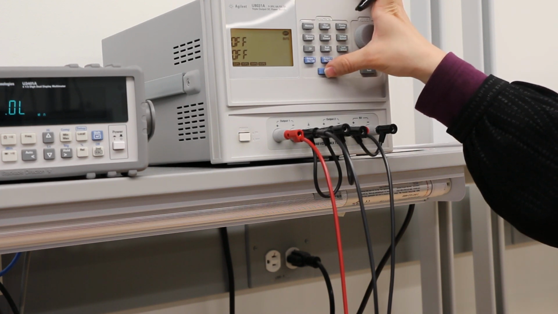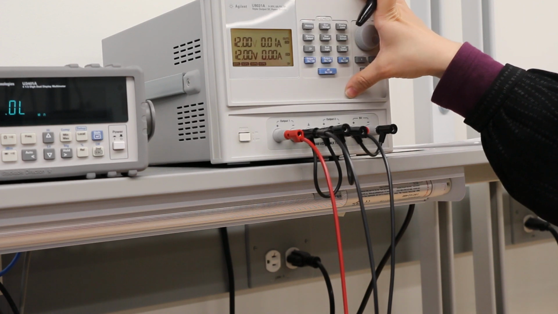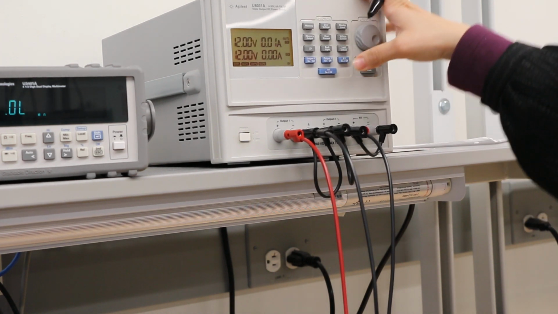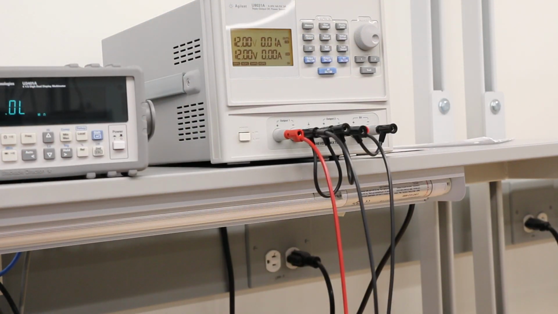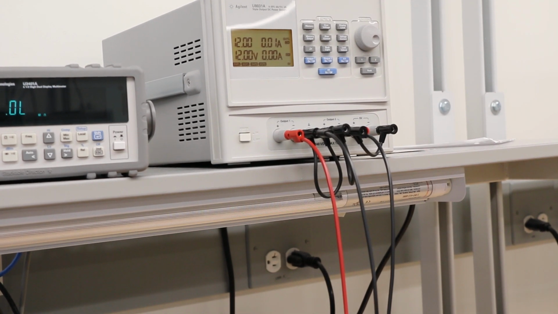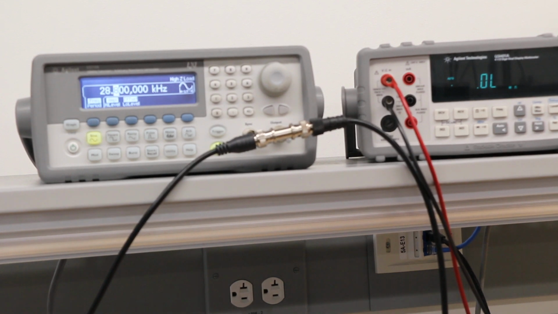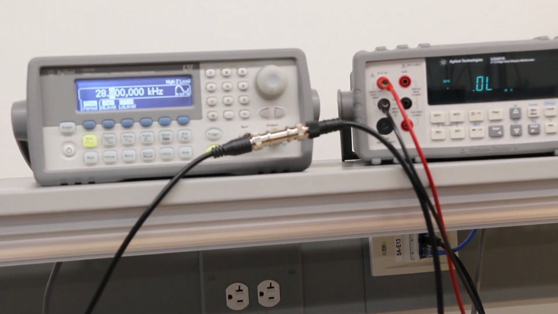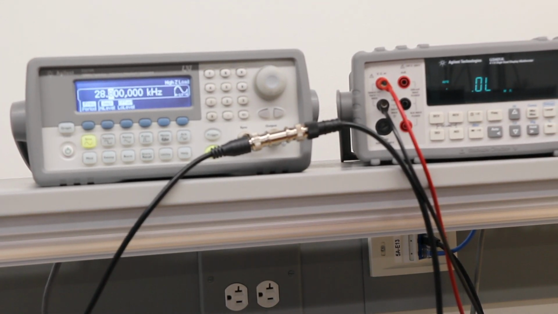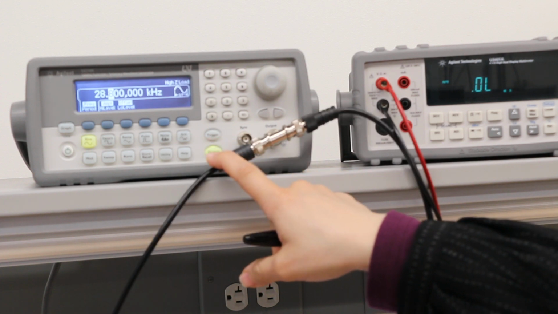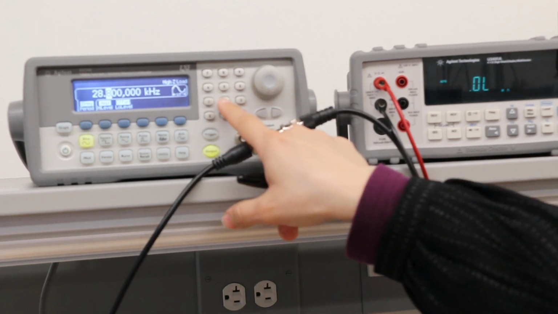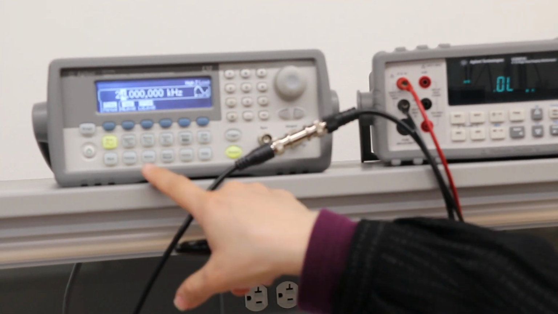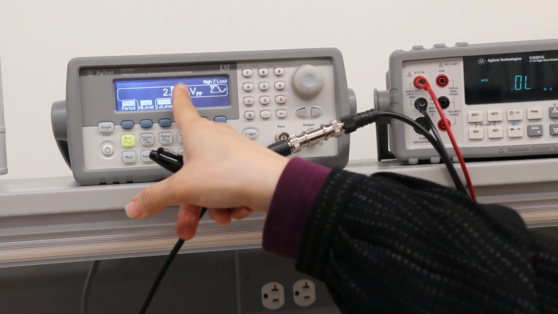Now we can apply the power to the amplifier, and then we need to apply the signal from the function generator. As I said, I want to get the maximum voltage somewhere above 3 kilohertz, since the cutoff frequency is 3 kilohertz. So I'll start with 24K, and the amplitude is 2 peak to peak.